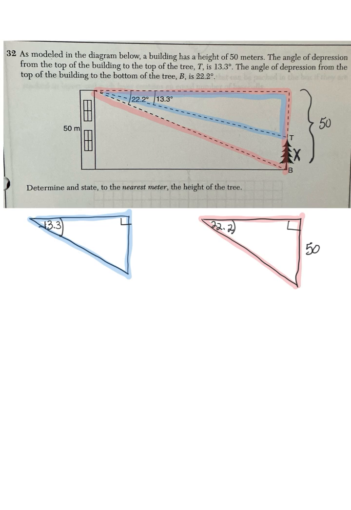So that's my game plan. My game plan is to find this blue piece right here, which I'm going to call X. No, I'm not going to call it X because we already have X for the tree, so I'm going to call that Y. Okay, and if I find Y, then I know that I'm set because I just have to subtract it from 50.